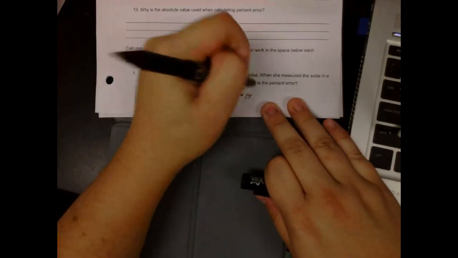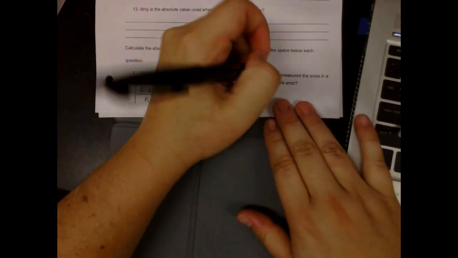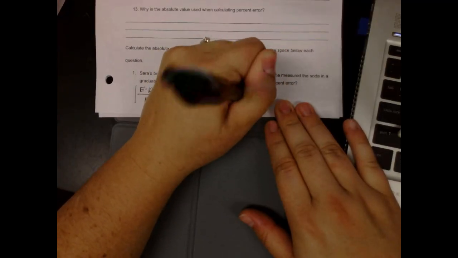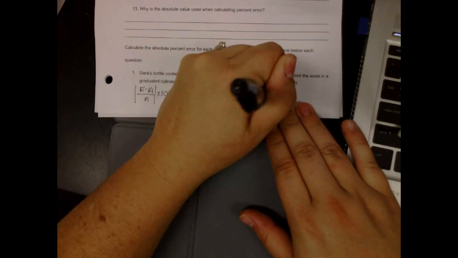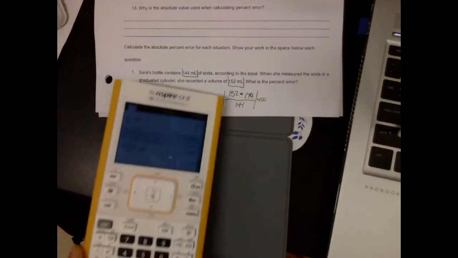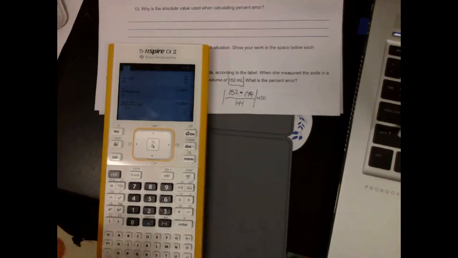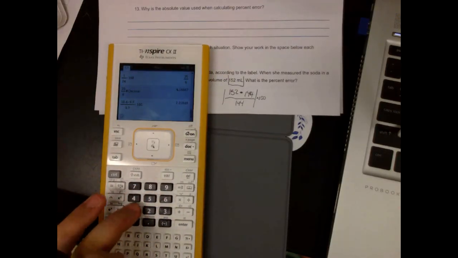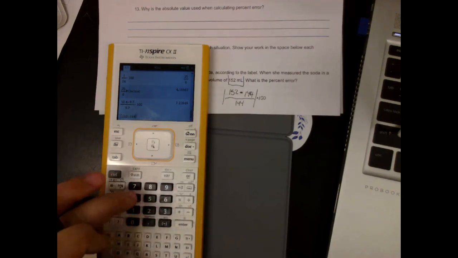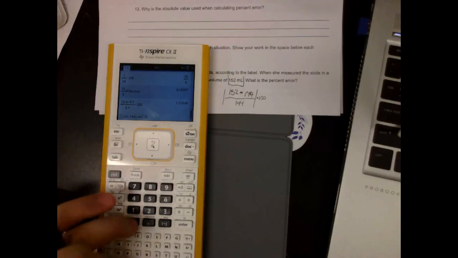I'm struggling with writing numbers today. 144. So if I plug this into the calculator, 152 minus 144 divided by 144 times 100.